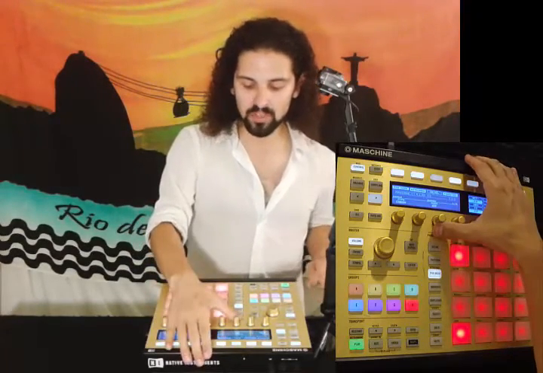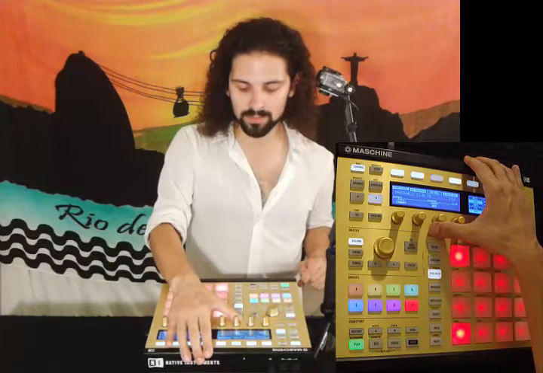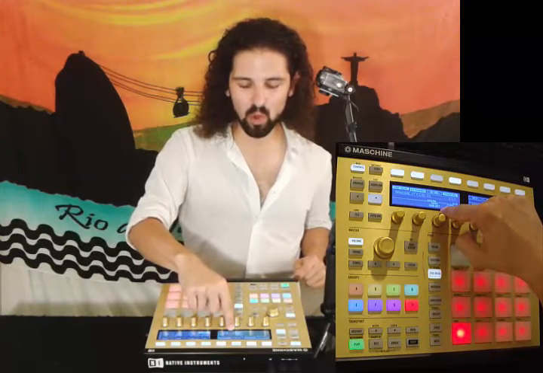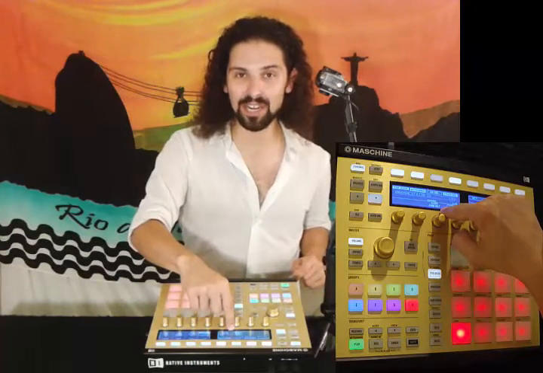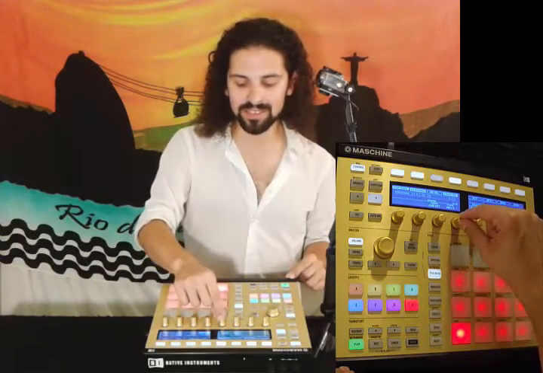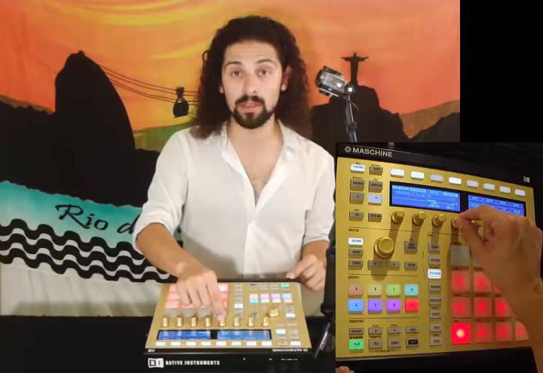Let's turn it into a chord per pad by turning rotary knob number 3. Now it's displaying chord set. That's exactly what I need. Now with rotary knob number 4, I'm going to turn it until it displays the word minor 3.